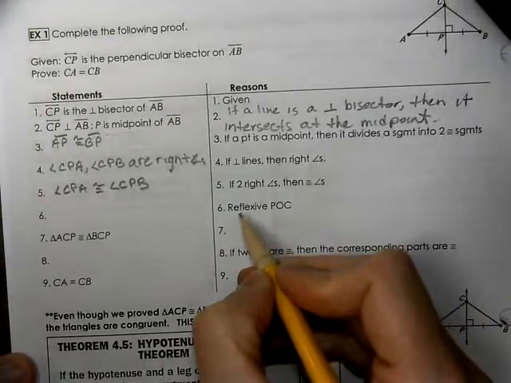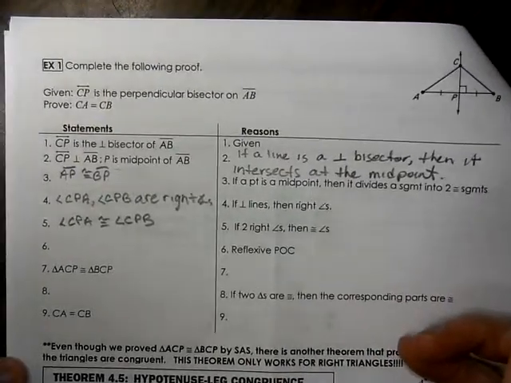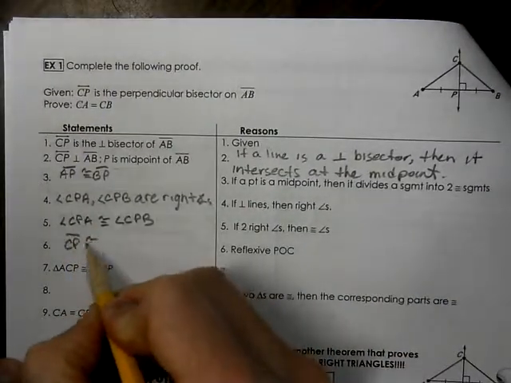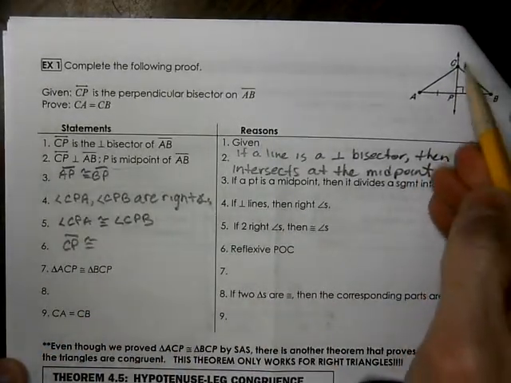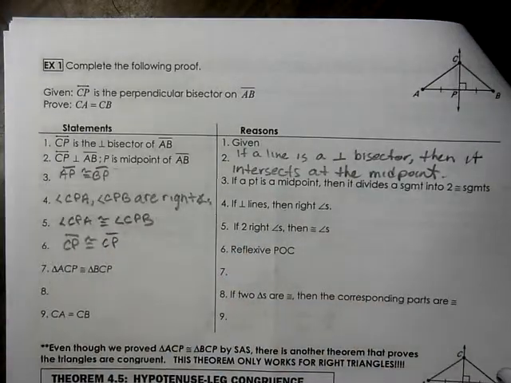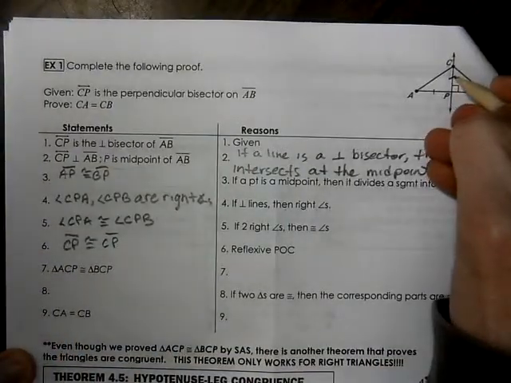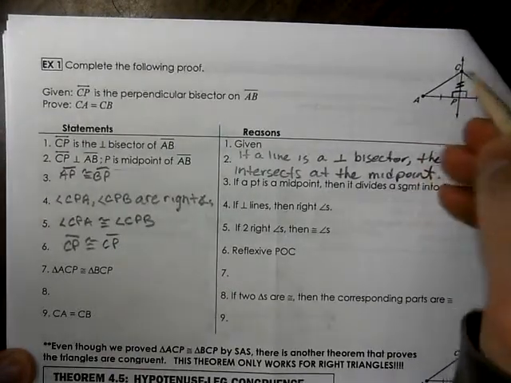We also have the reflexive property. Where in the picture do we have a reflexive property? CP on the triangle to the left is congruent to the same thing, CP on the right. That's called the reflexive property. So now we know the two triangles are congruent by side angle side.